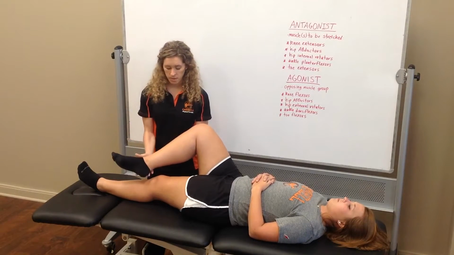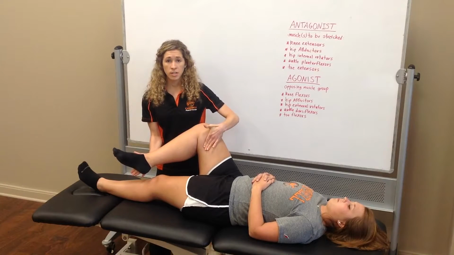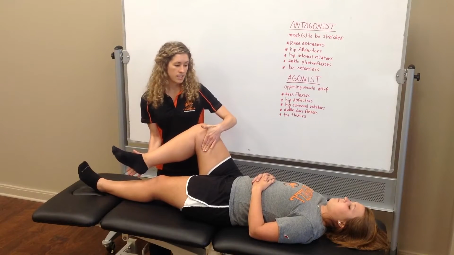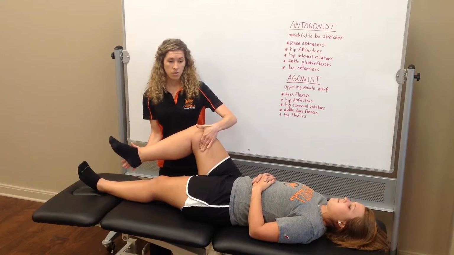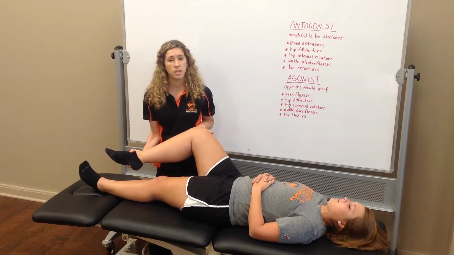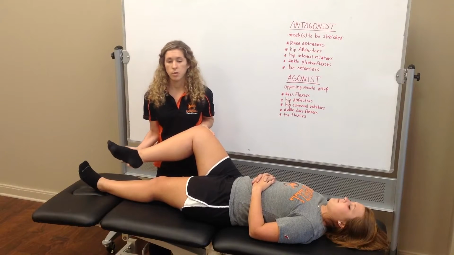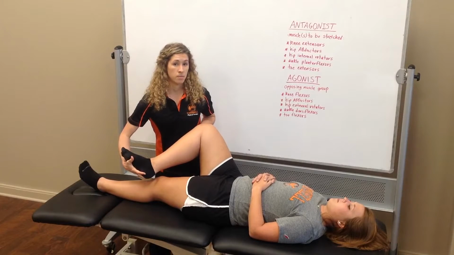What you'll have them do is switch your hands and instruct them to add a 70% effort to kick down and out, push out, for 6 seconds. Then you'll tell them to completely relax. And as patient and practitioner completely relax, you then take the patient passively further into the antagonist pattern.